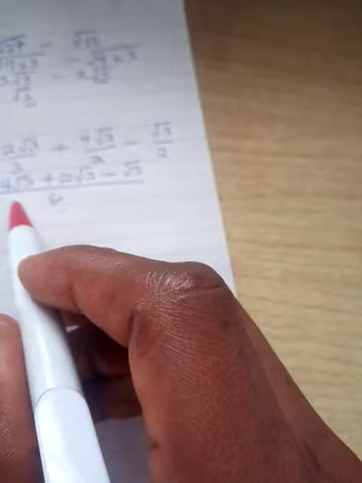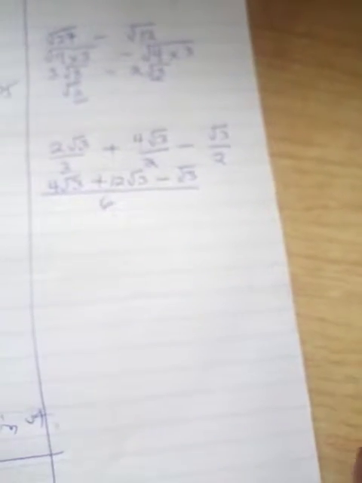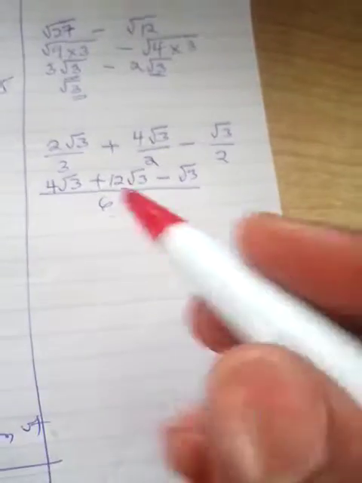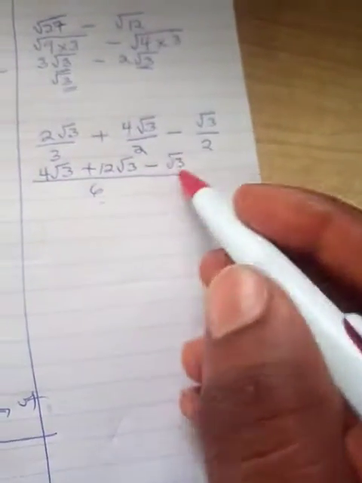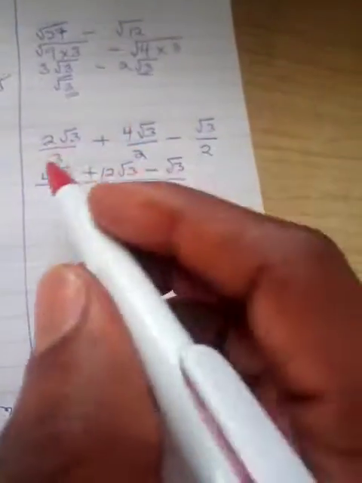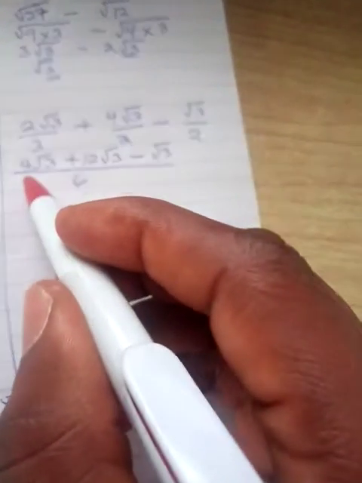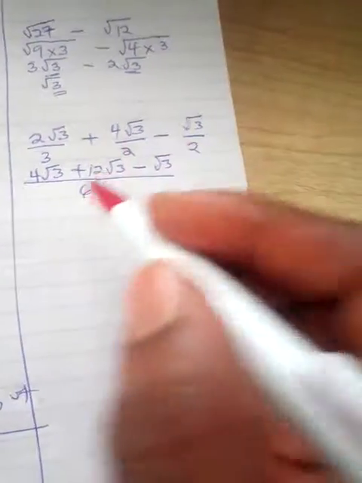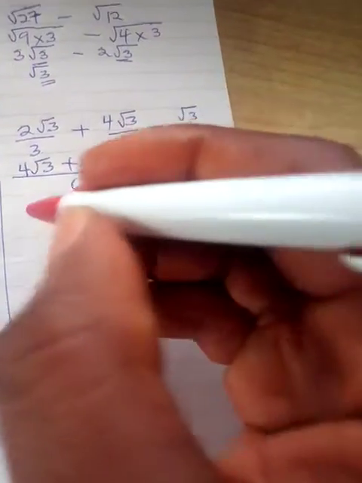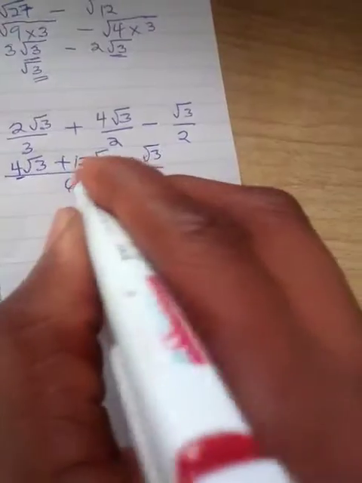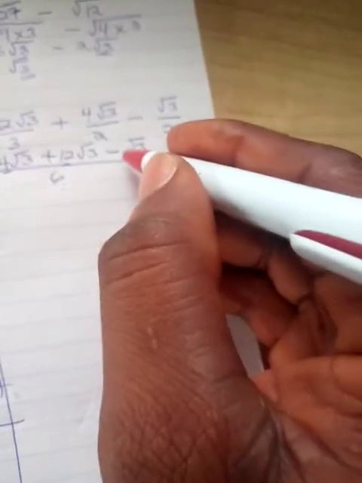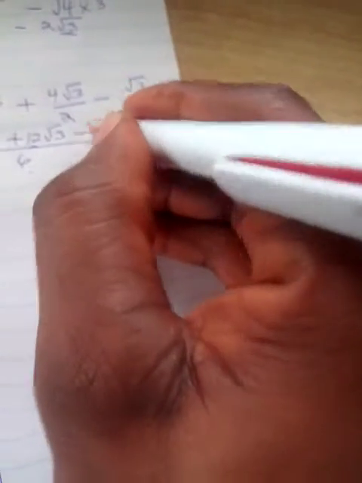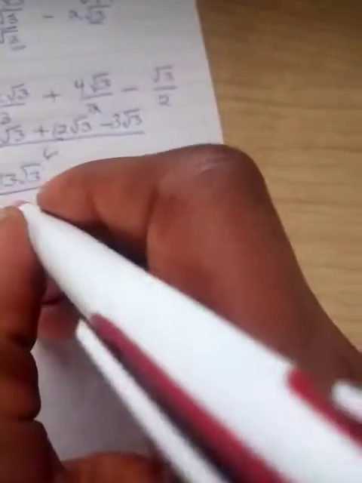All right. So we saw from the earlier examples that we're going to have to add the coefficients because they are like terms. So we add the coefficients of the term, which in this case is root 3. So we have 4 root 3 plus 12 root 3 minus 3 root 3. I know I'm going to add 4 to 12, giving me 16, minus the coefficient of root 3 here, which is 3. So 16 minus 3, that's 13 root 3, all over 6.